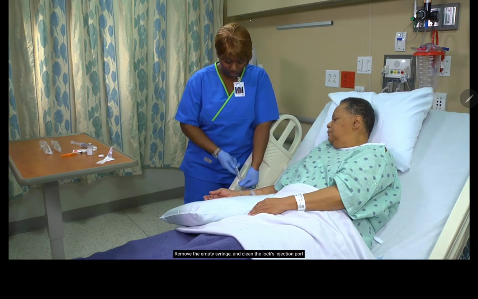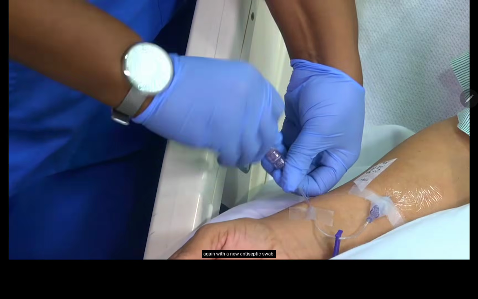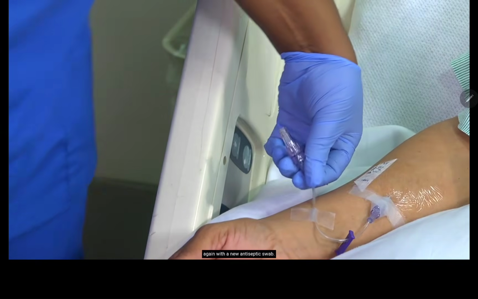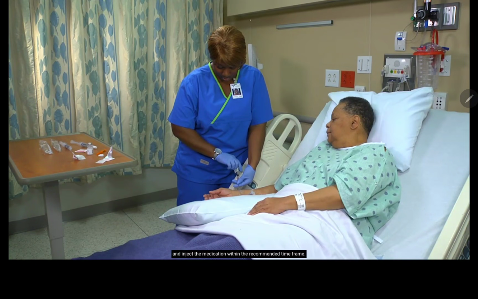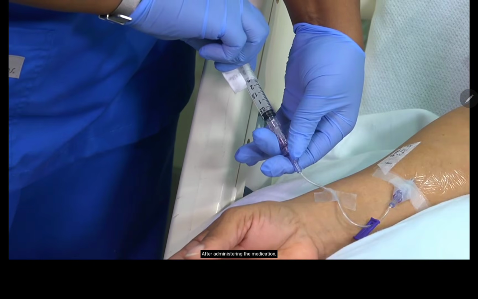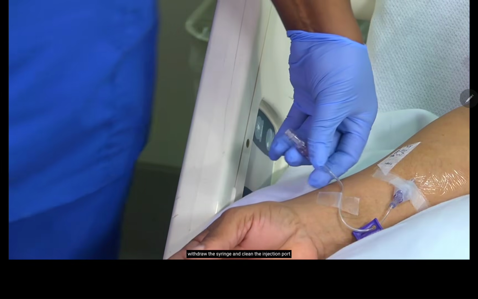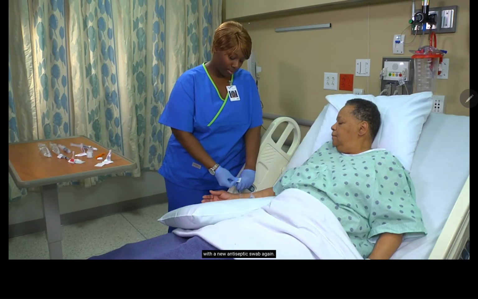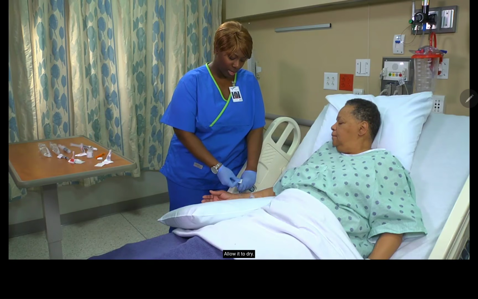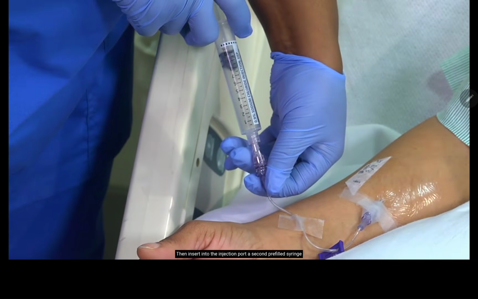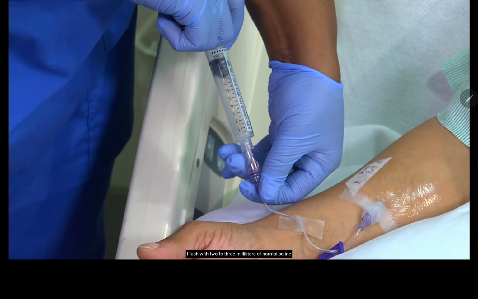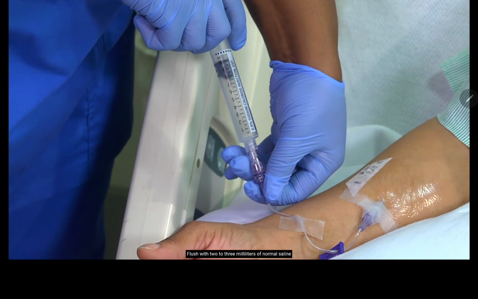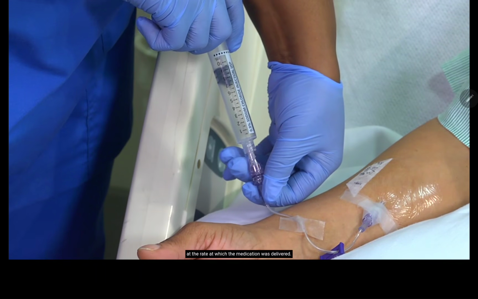Remove the empty syringe and clean the lock's injection port again with a new antiseptic swab. Insert the medication syringe into the injection port and inject the medication within the recommended time frame. After administering the medication, withdraw the syringe and clean the injection port with a new antiseptic swab again. Allow it to dry. Then insert into the injection port a second pre-filled syringe containing normal saline. Flush with 2 to 3 milliliters of normal saline at the rate at which the medication was delivered.